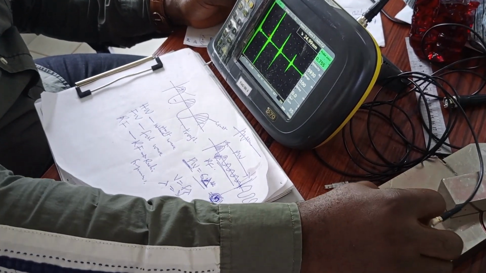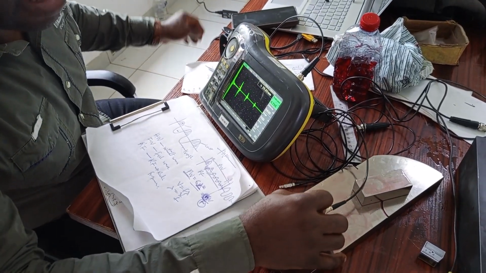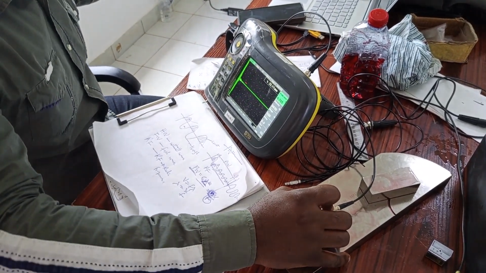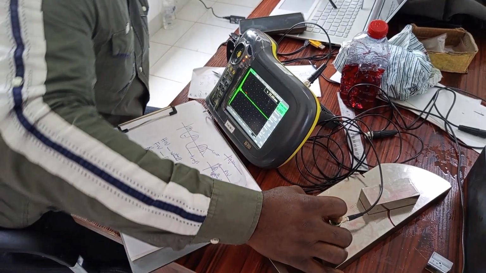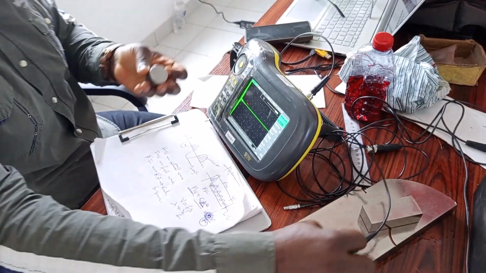And if you have a scenario where you have echoes that are close together, I have something like this.